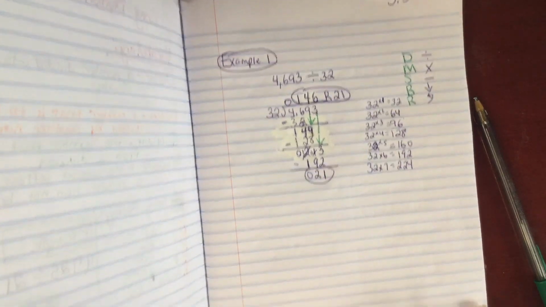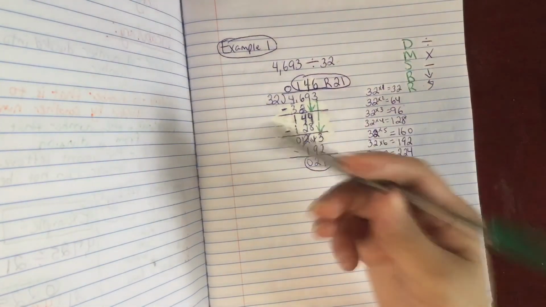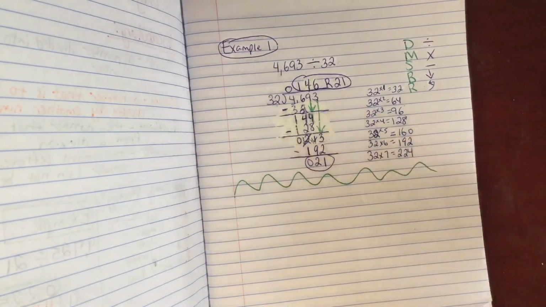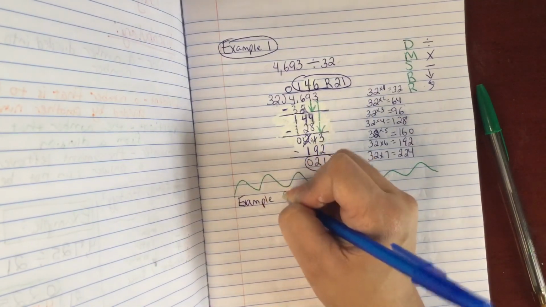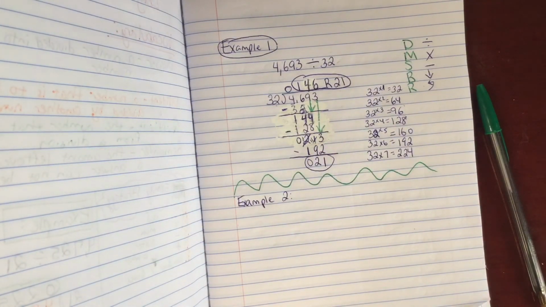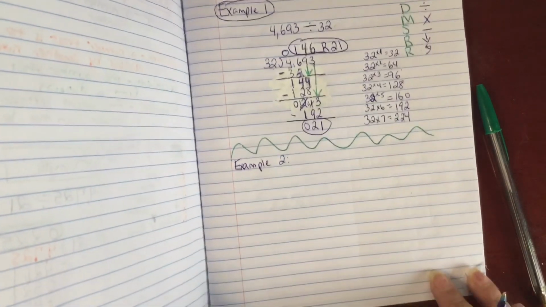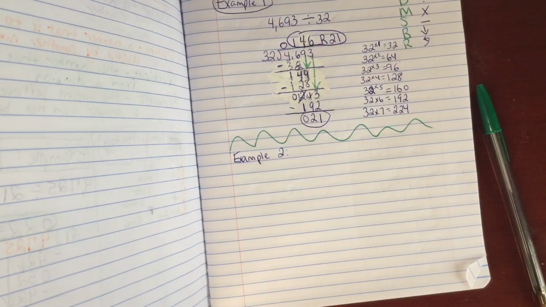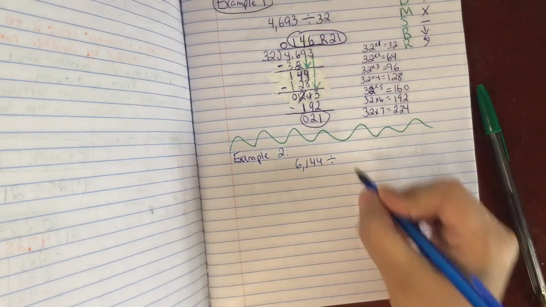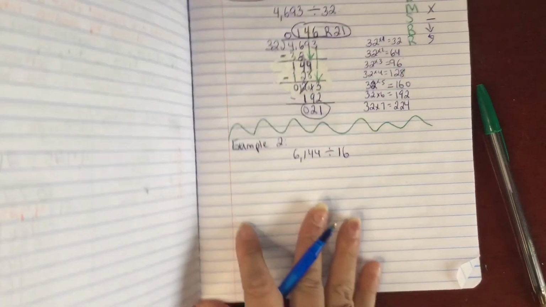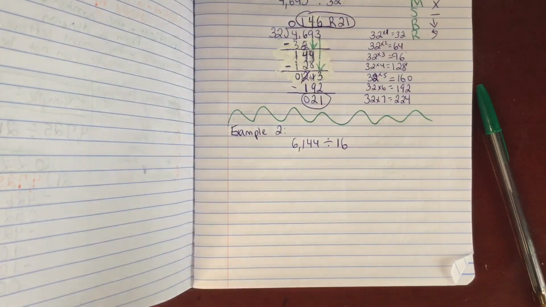Now let's try example 2. So I would just do a little squiggly line. Let me make it with my pen right here. And let's do example 2. Okay, remember, you could pause the video and go as fast or as slow as you need to. Okay, so our next example will be 6,144 divided by 16. So before we start, we need to make our little division house, right?